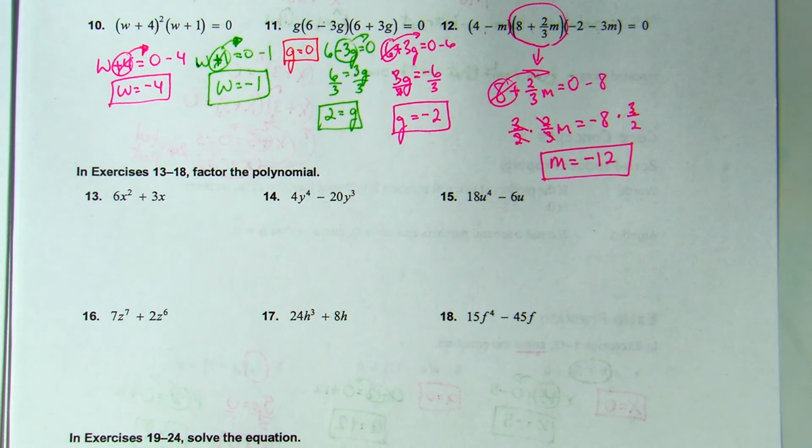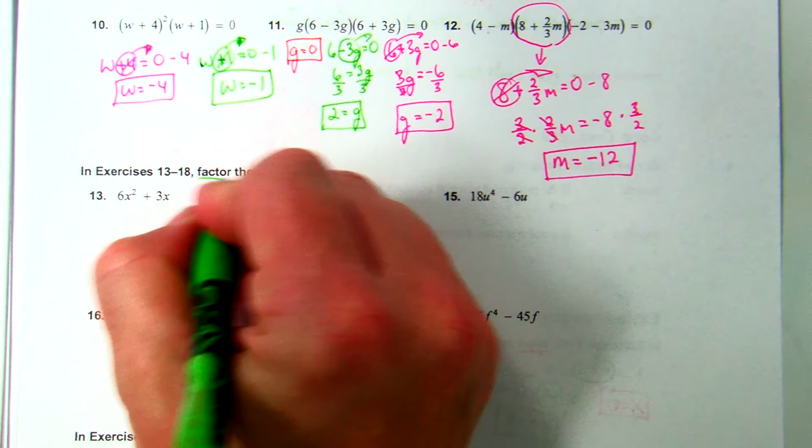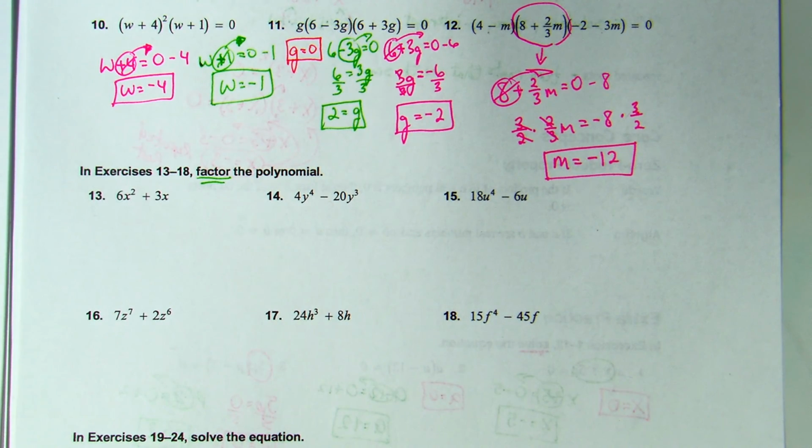All right, number 13, it says that we need to factor the polynomial. So now, we're not solving for anything, we're just going to factor. That means we're going to break this thing apart into its factors so that we can maybe do something with this later, like solve and find our roots. But right now, we're just going to do the factoring.